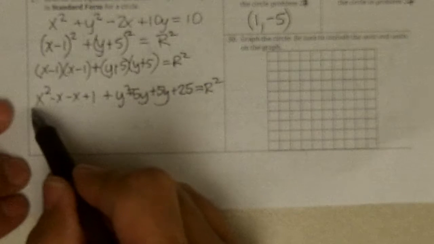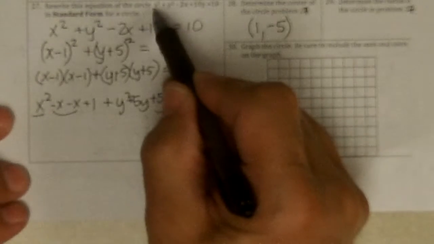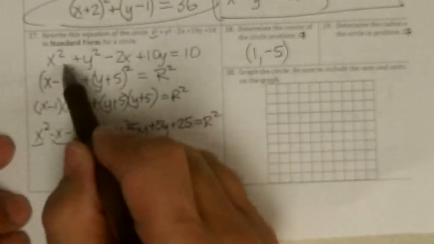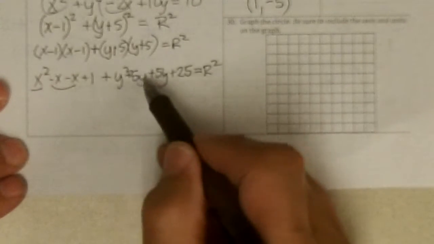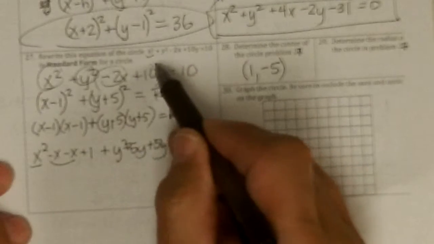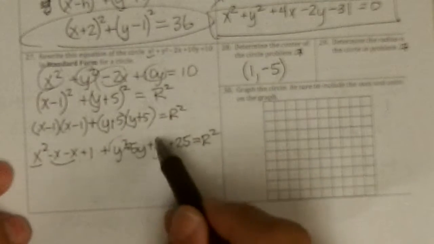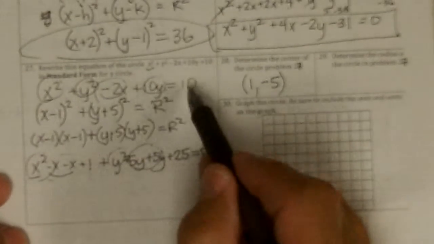So I have x squared minus 2x. I have y squared plus 10y. So all of that is always 10.